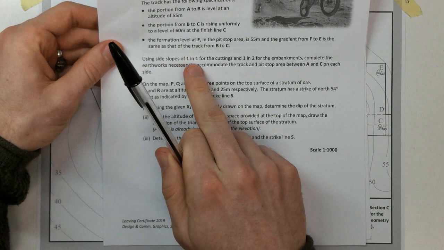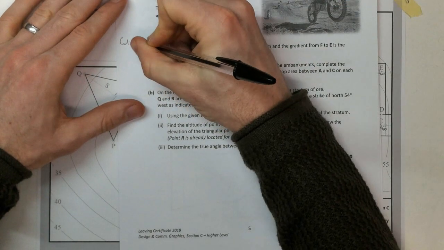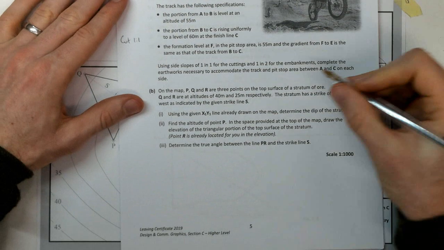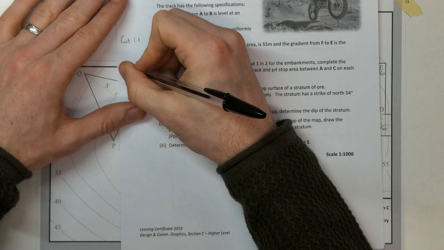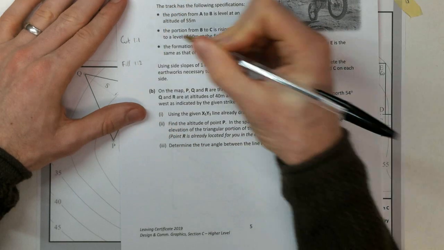Using slopes of 1:1 for cuttings, so our cut is 1:1, and embankment, our fill, is 1:2.